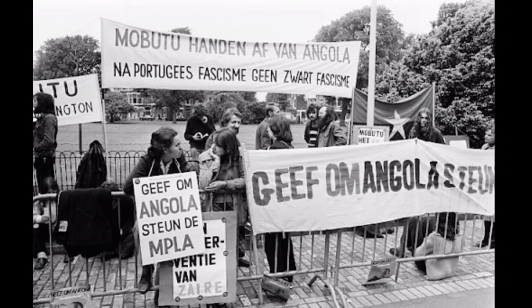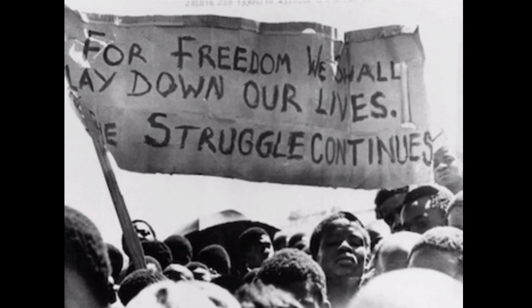3. The role of the United Nations. The UN, established in 1945, promoted self-determination and condemned colonialism. Newly independent countries joined the General Assembly, putting pressure on colonial powers to grant independence to their remaining territories. 4. The Cold War and superpower rivalry. The ideological struggle between the United States and the Soviet Union played a crucial role in decolonization. Both superpowers sought to expand their influence in the newly independent states, often providing support to nationalist movements in an attempt to gain allies in the developing world.